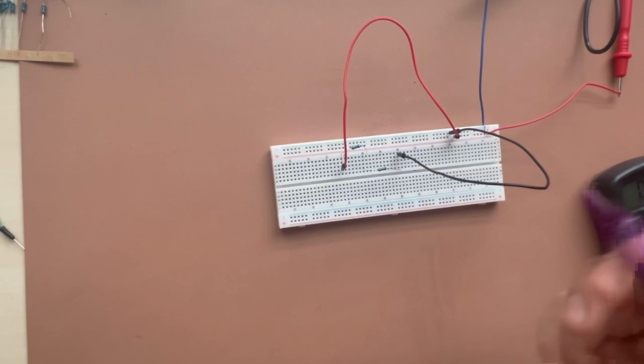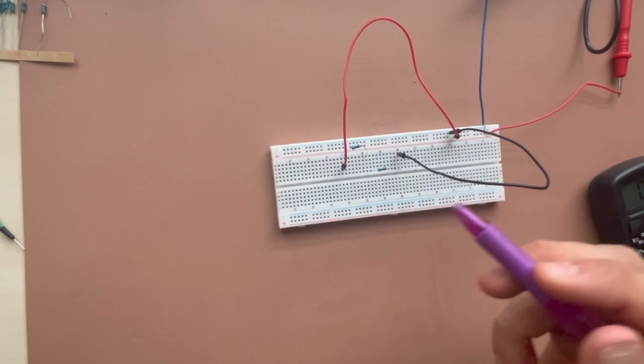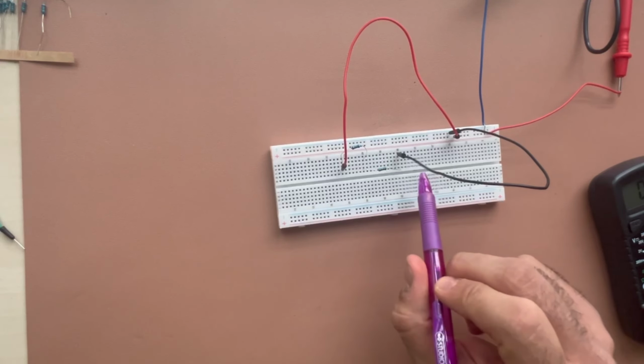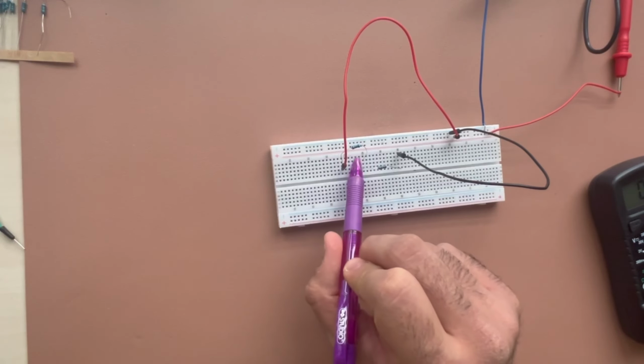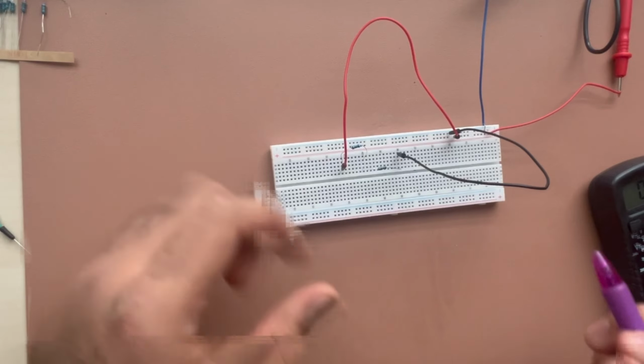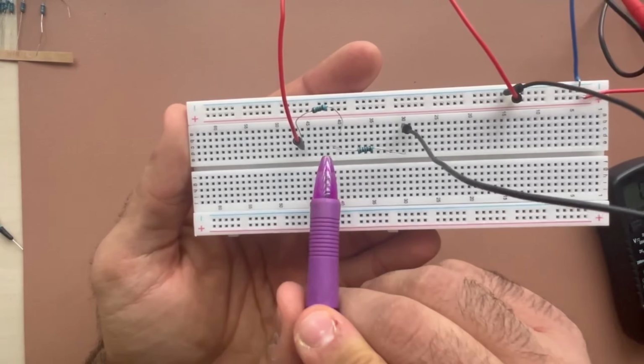So right now I have a question. The question asks to prove the voltage divider, or find the voltages for each of these resistors. As you can see, these two resistors are connected to each other through spots. We all know that all of these spots are connected to each other. Maybe I can show it to you a little bit more. So all of these spots are connected to each other.